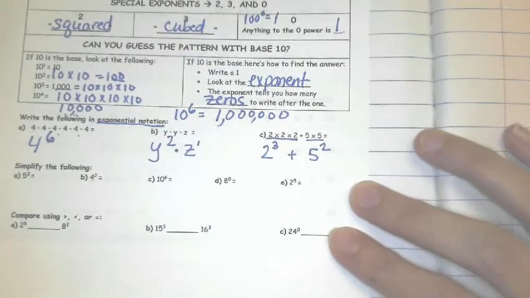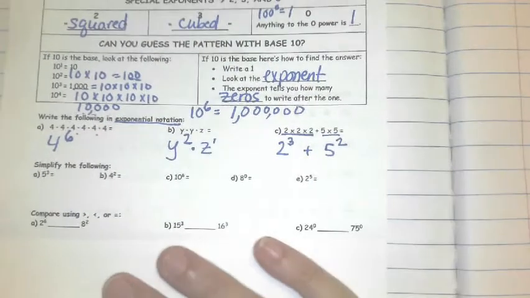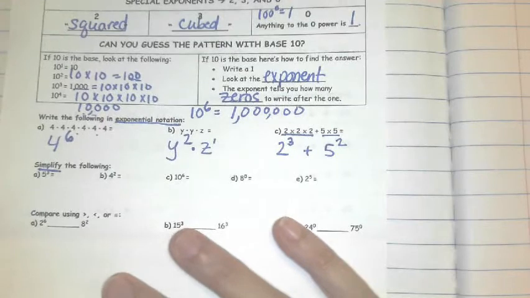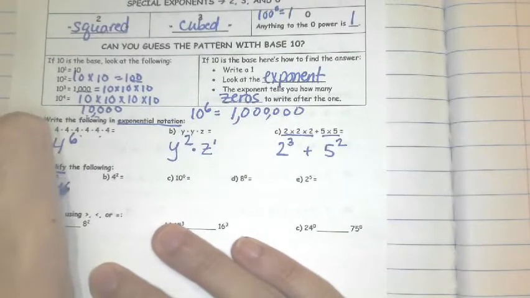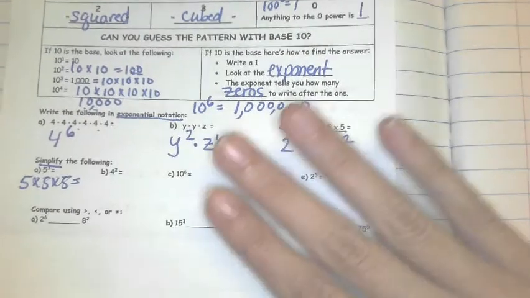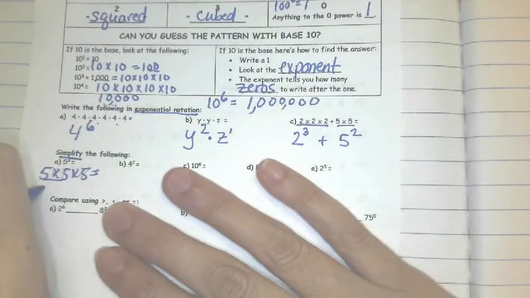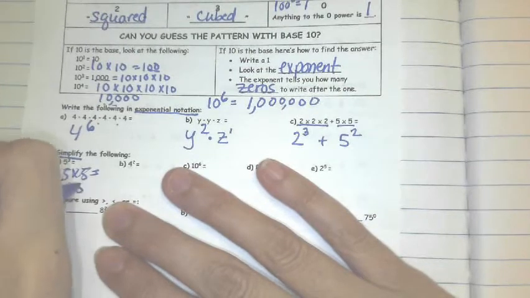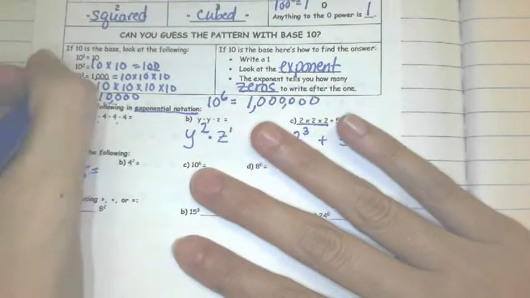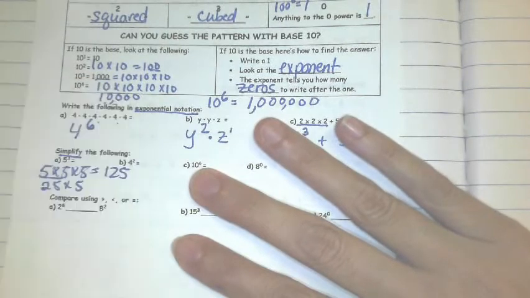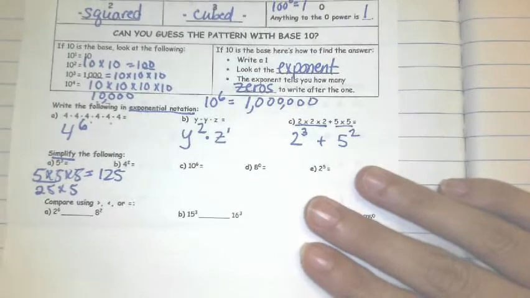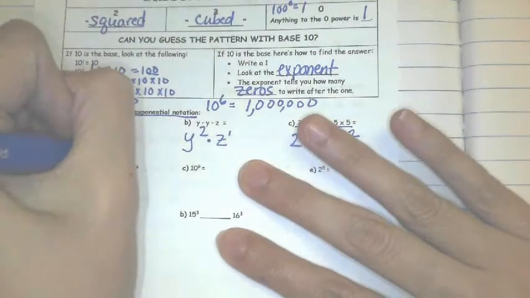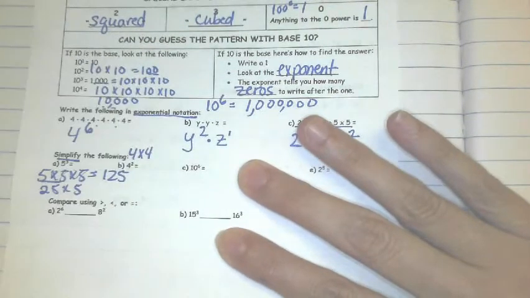Okay? Now this one means to simplify, so that means I have to actually solve it. Okay, so first of all I'm going to write out 5 to the third, or 5 cubed, which is 5 times 5 times 5. Well, 5 times 5 is 25, and 25 times 5 is 125. Okay, so 5 cubed is 125. 4 squared, or 4 to the second, that's really 4 times 4, so 4 times 4 is 16.